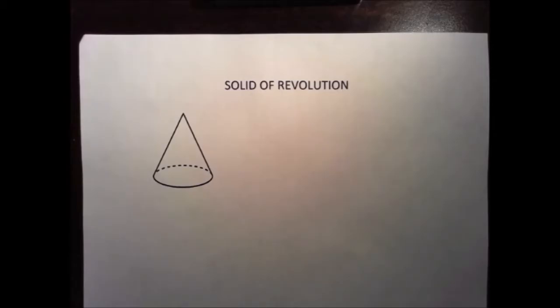Hi everyone, welcome. Continue with the topic of solid of revolution. Here we have a cone, and I would like to calculate the volume of the cone. There exists one formula that is going to help you calculate the volume of the cone, but in this case I don't want to use it. I just want to apply the integral for getting that.